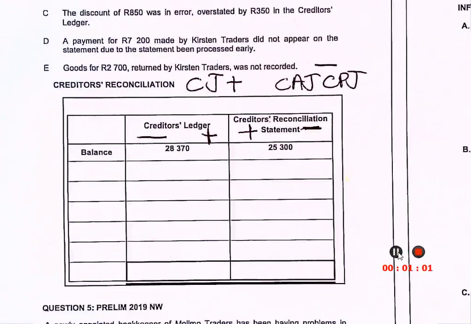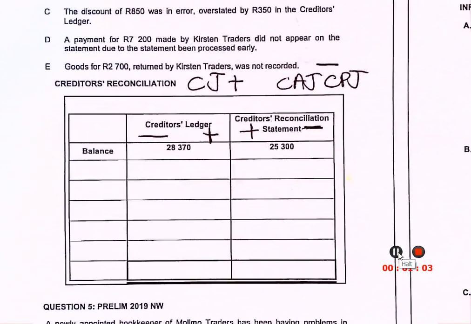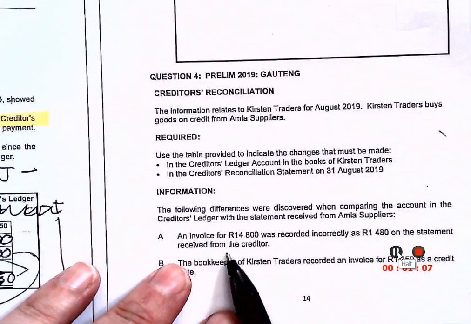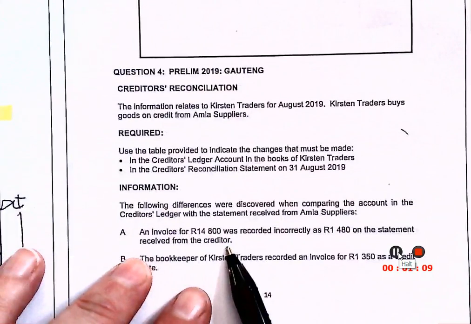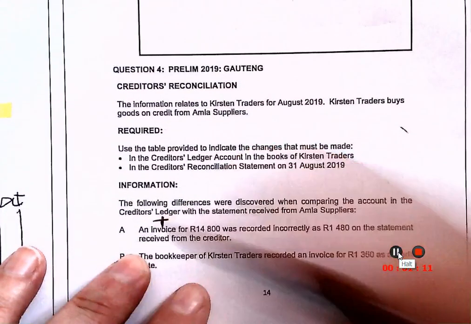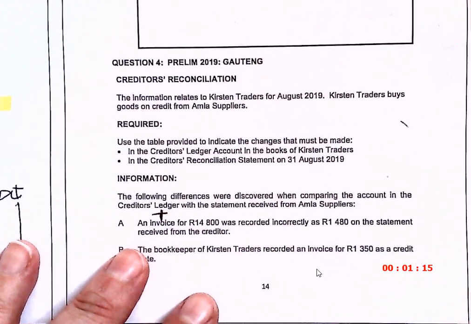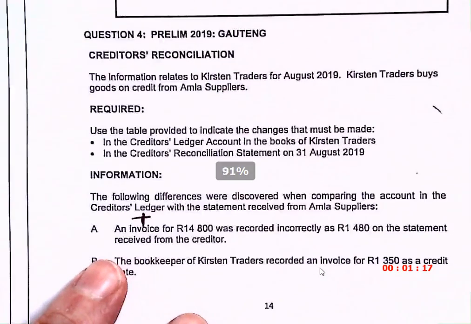Okay, let's do this. So let's look at A. So A says an invoice. So I know an invoice is a plus, right? An invoice for 14.8 was incorrectly recorded as 1480. Can you see? Understated.